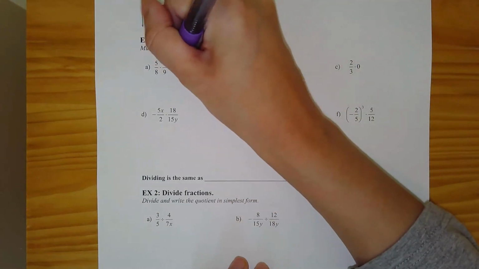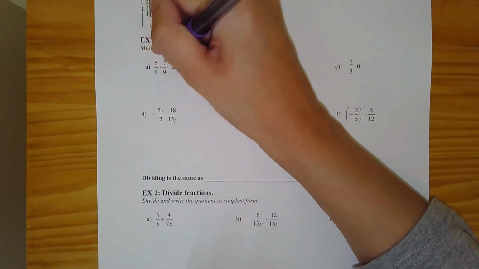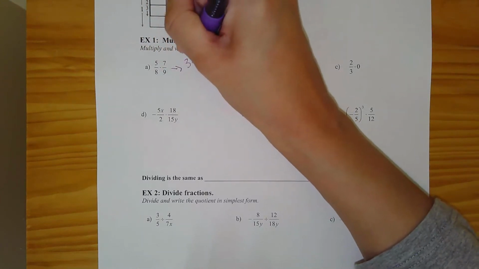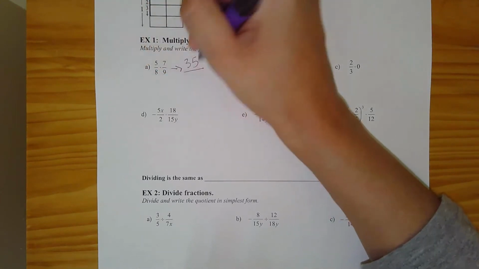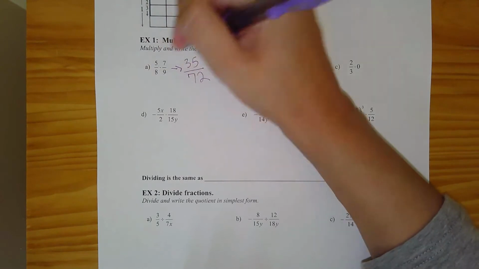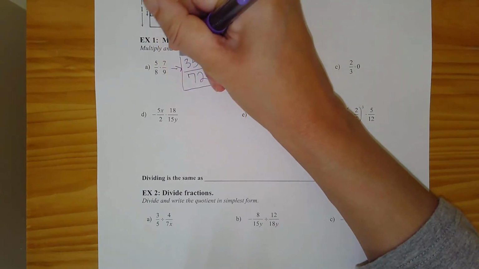We're just going to go ahead and multiply it. So 5 times 7 is 35. 8 times 9 is 72. And so they multiply to give you 35 over 72.